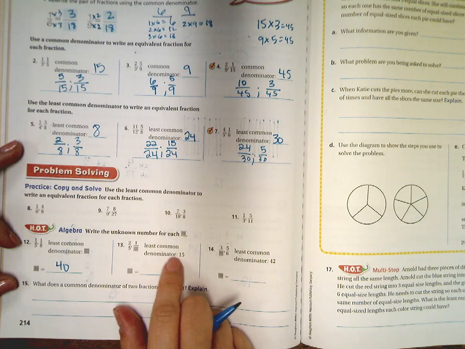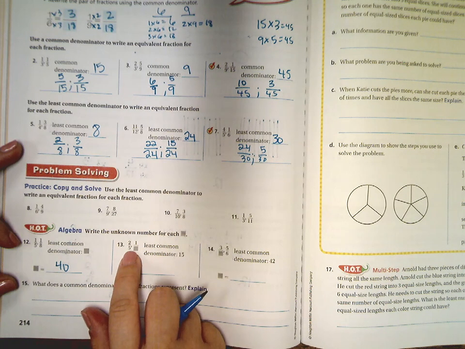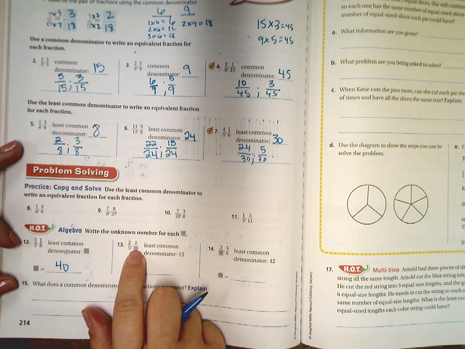This one's a little bit different. It gives me my least common denominator, and then I have one of my digits here. What on earth could be the other number if my least common denominator is 50? Joseph. 3.